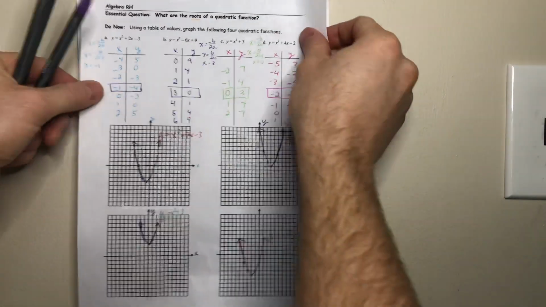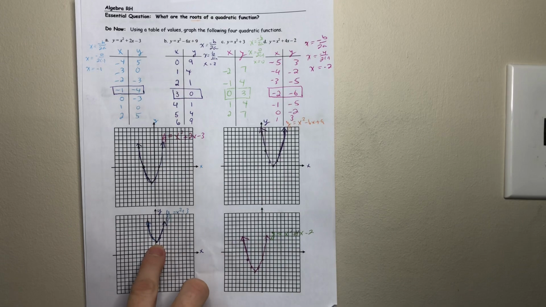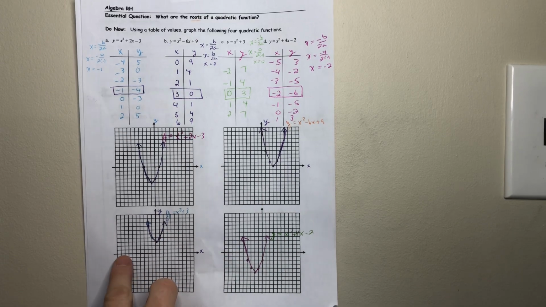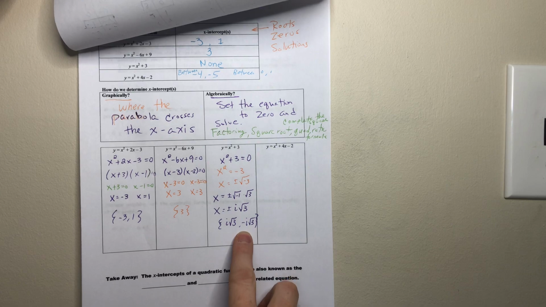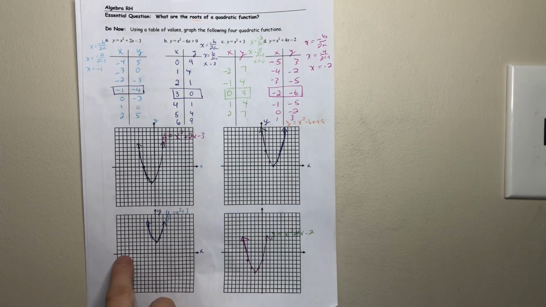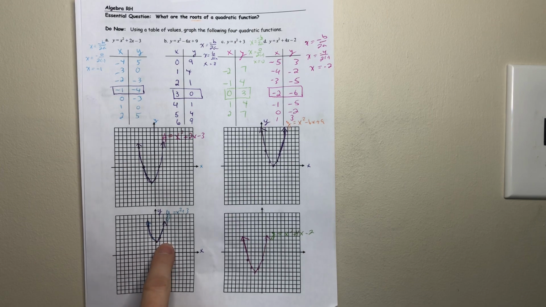And if you look at the graph, what did you notice? The parabola never touches what? It never touches the x-axis. So anytime we get roots that are imaginary, the parabola will not cross the x-axis. So that makes sense for this one now. Now we have imaginary roots on this one.